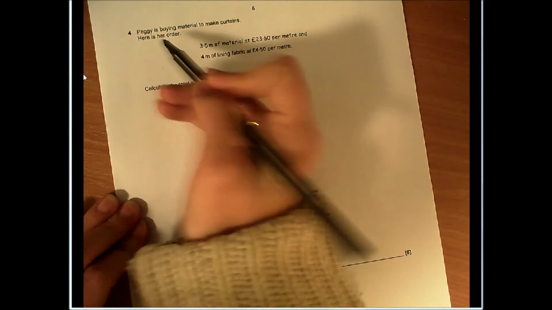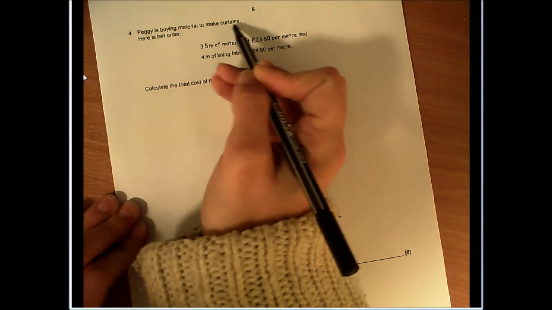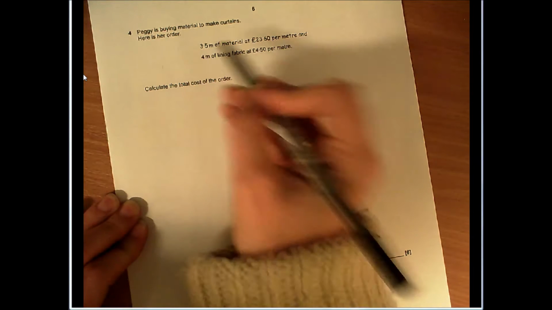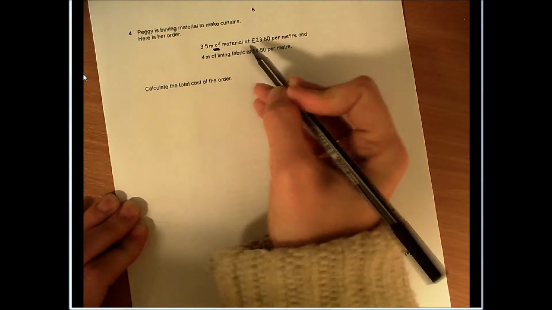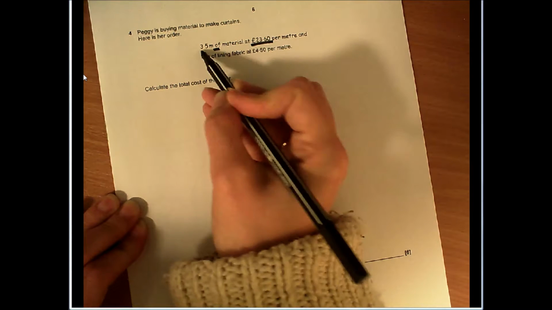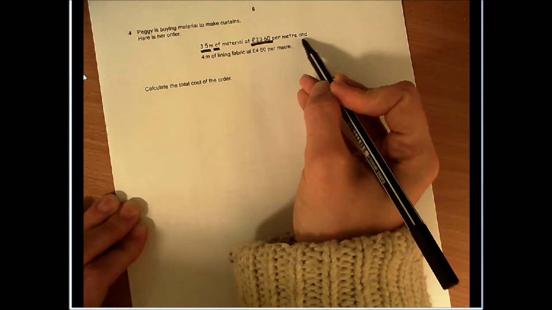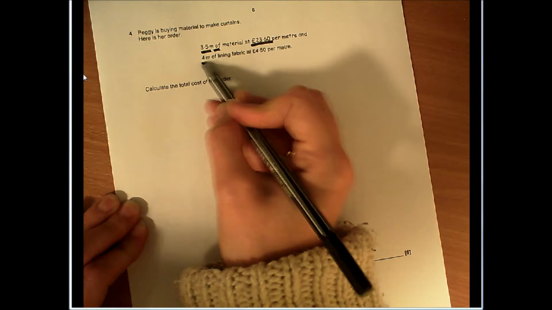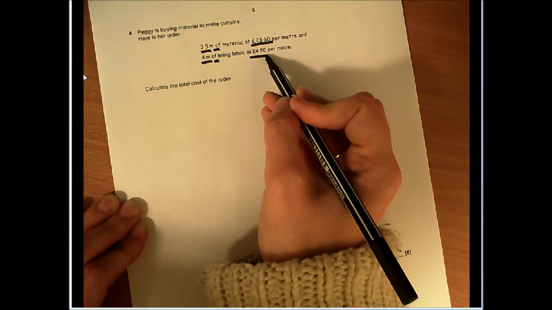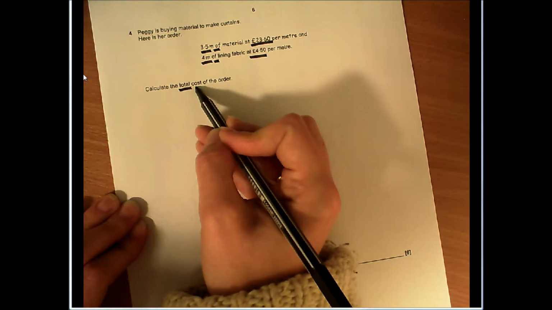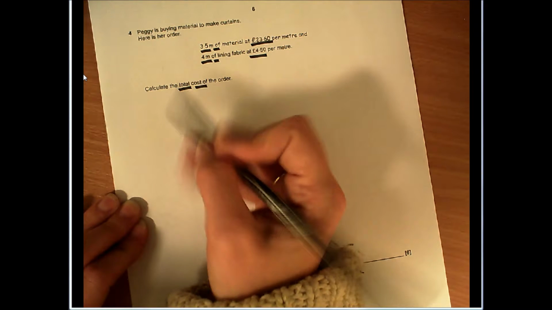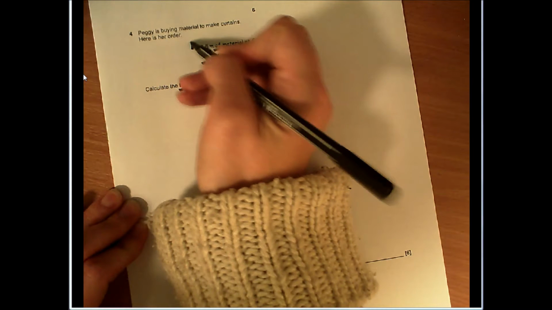Okay, so for this question, we're looking, well, it's a big question, it's a 6 mark question, so you must take your time. Peggy's buying material to make curtains. Here is her order. 3.5 metres of material at £23.60, and she's also needing to pay for 4 metres of lining fabric at £4.50 per metre. So she's making curtains and this is the price. The question wants to know the total cost of making that order.